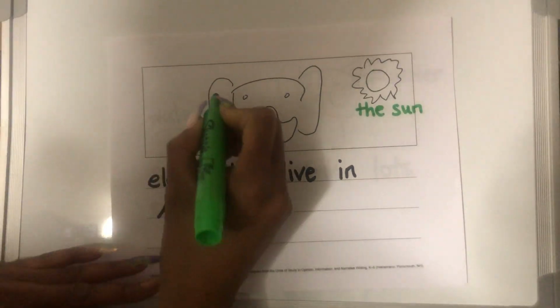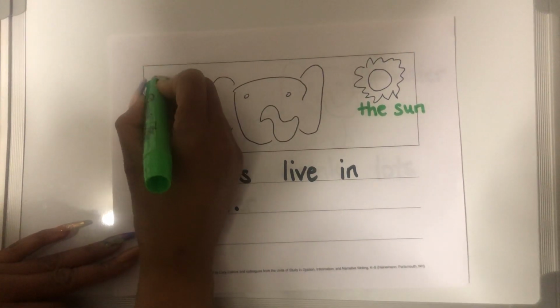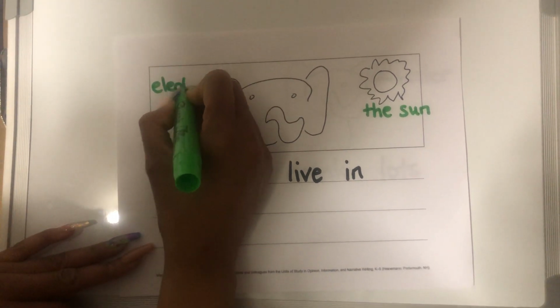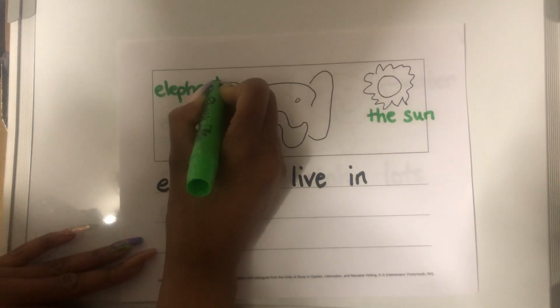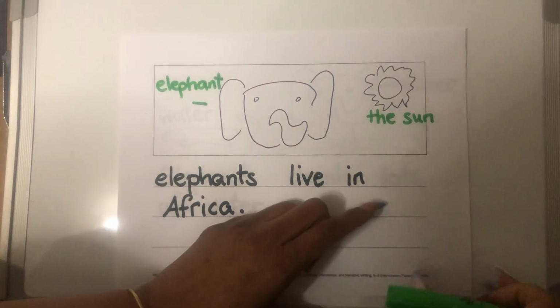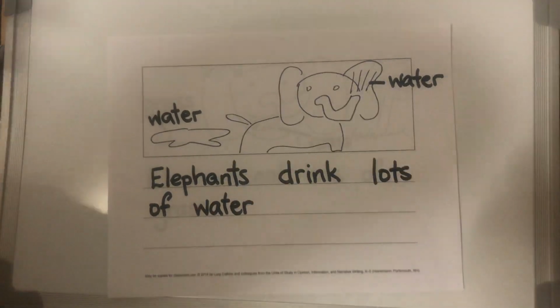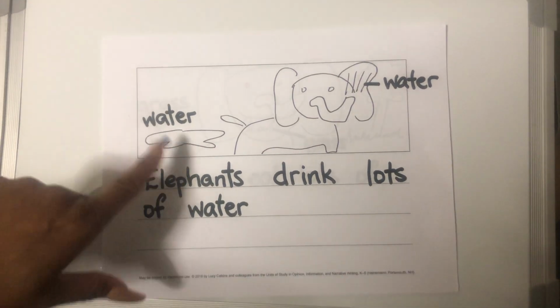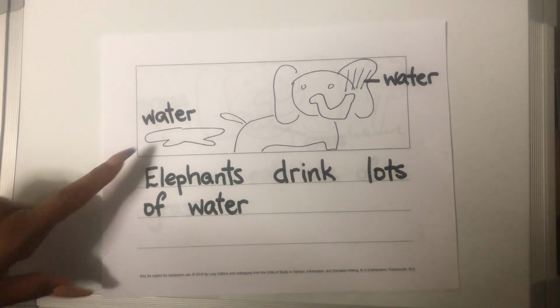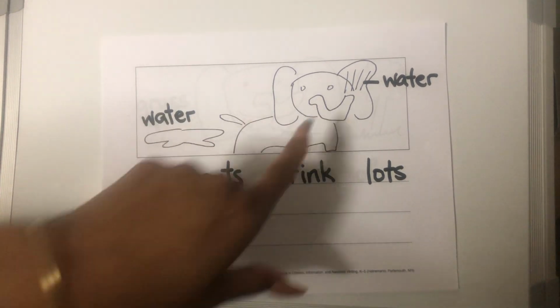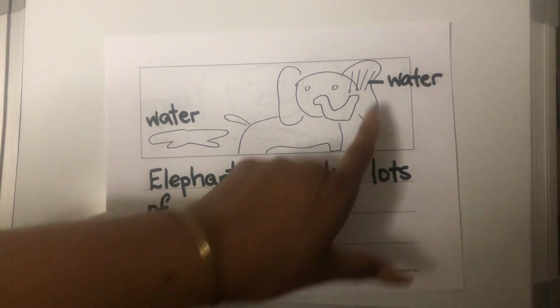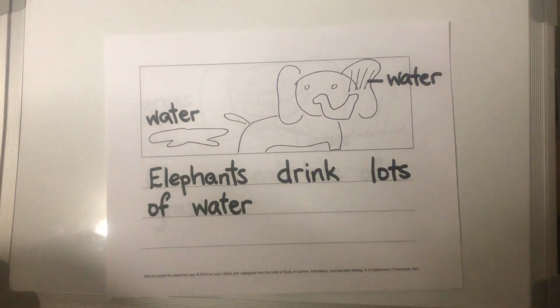We need to label our elephant. So let's label our elephant. Okay. On this page, we talked about elephants drinking lots of water. And we have our water puddle. We have water coming out of the elephant's trunk.